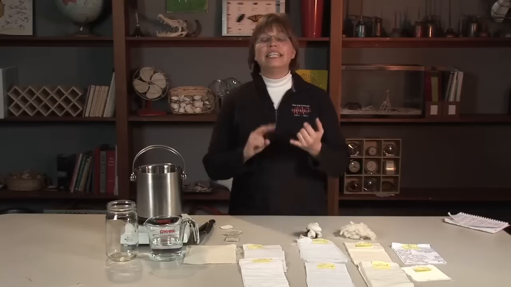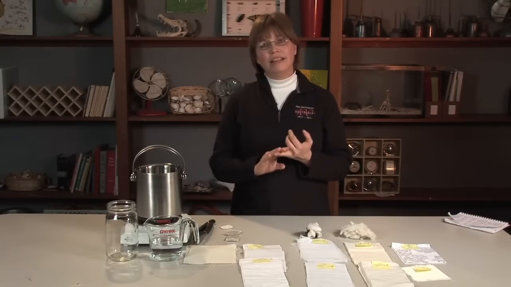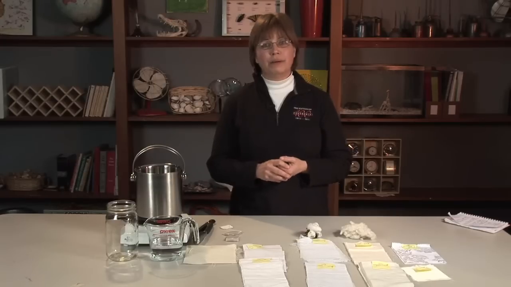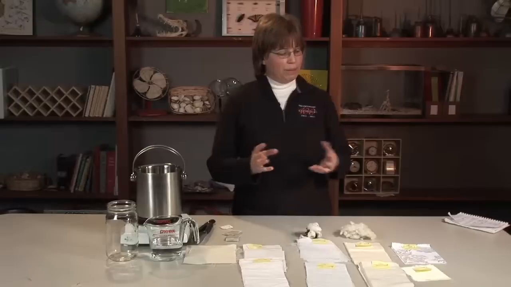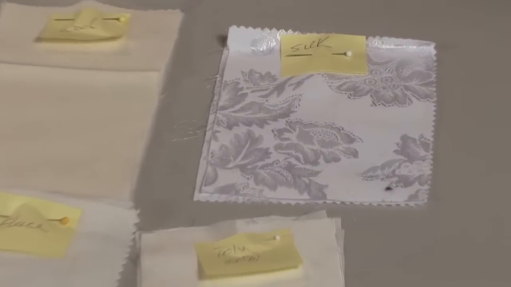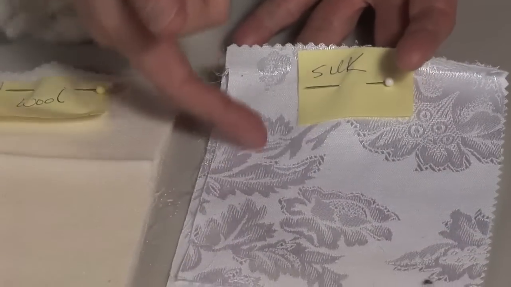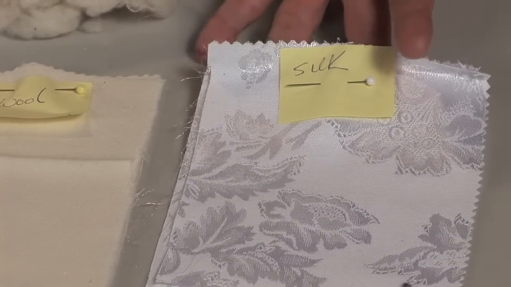Today we're going to use the science inquiry process as we explore the properties of fabric. There's basically two categories of fabric: the natural fabrics, which are made out of natural fibers, and synthetic fabrics, which are made out of synthetic fibers. Now, if we look at natural fabrics, we have two types created using natural fibers, and one is silk, which is created by the silk worm.